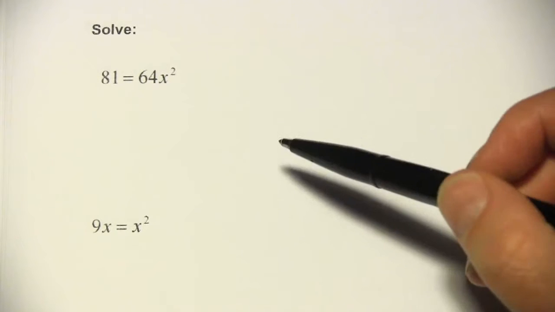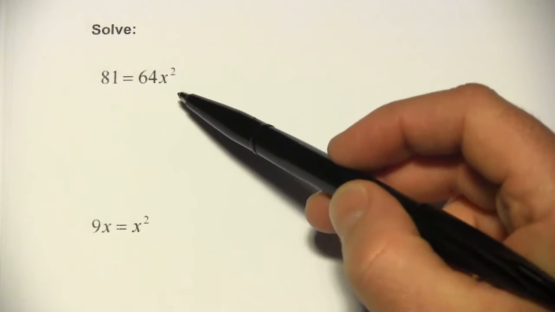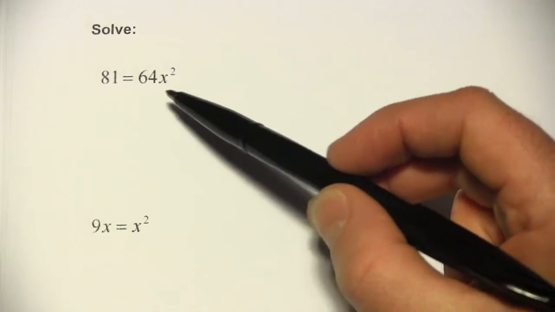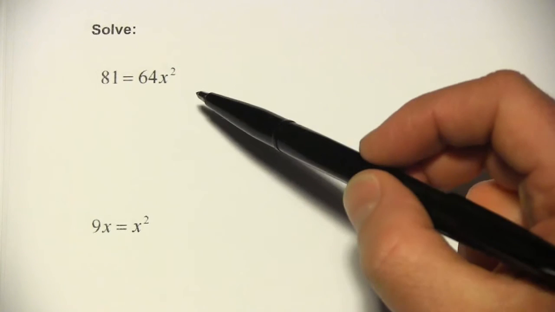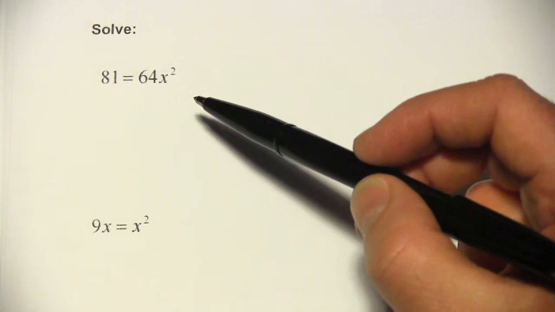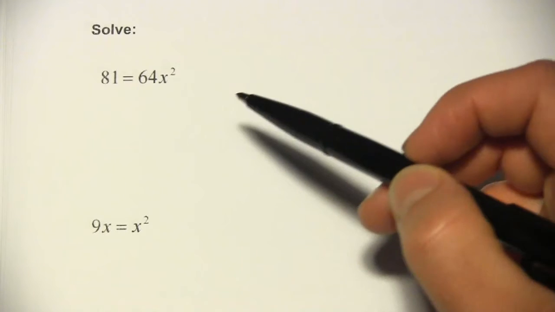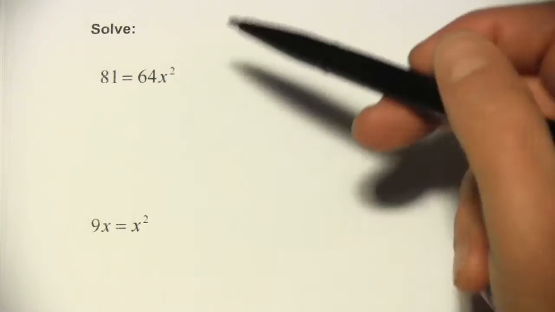In these problems, we have some quadratic equations. These are equations where x squared is the highest power of x that we need to solve. Quadratic equations are a little bit different to solve than linear equations and other kinds of equations. There are usually two answers, and I'll show you why.